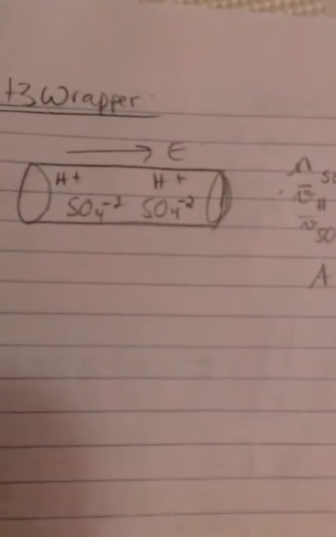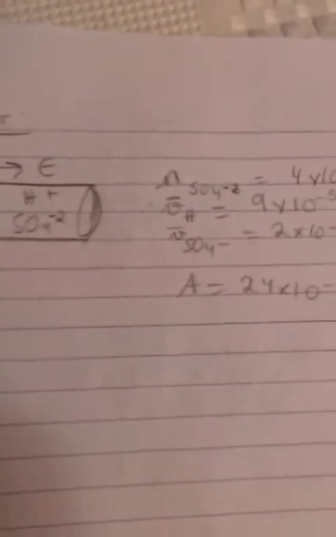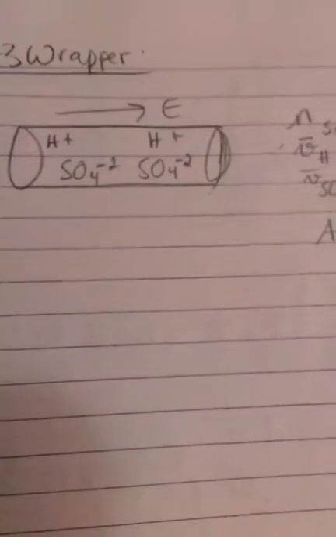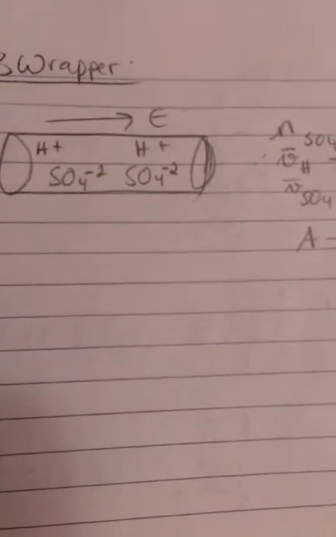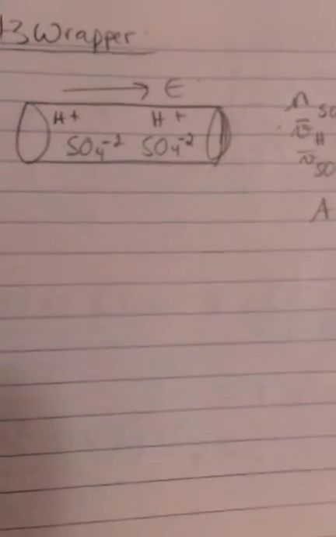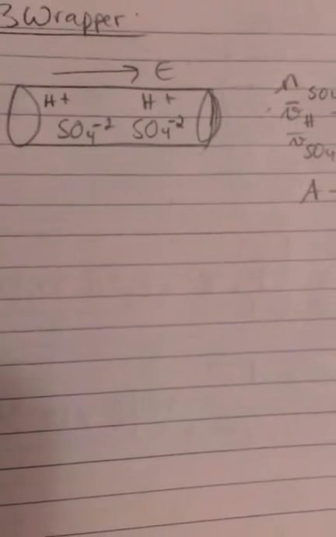For this test 3 wrapper, I decided to do problem 2 from the test because that's where I had the most trouble. I somehow decided that the electron current of H plus equaled the electron current of SO4 2 negative, so I only calculated one of the currents. So that was wrong. So I'm going to go through the calculations and show how to solve this problem.